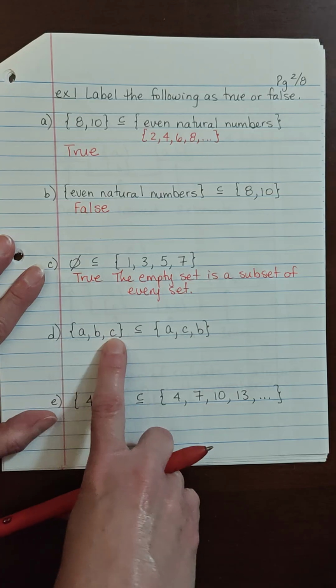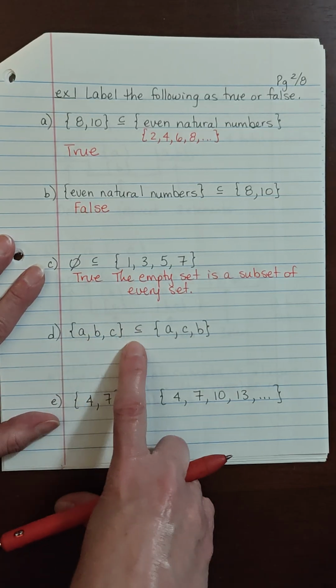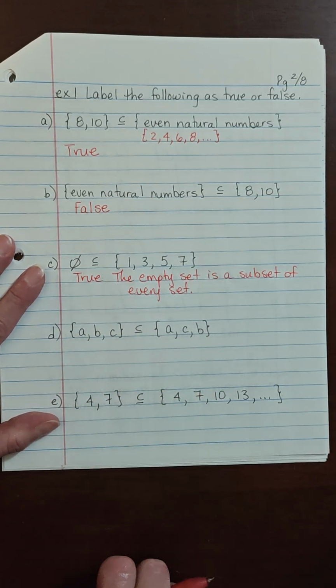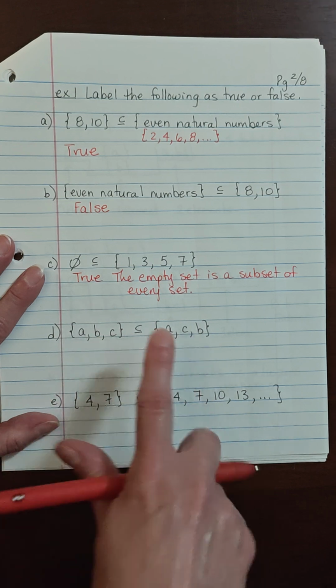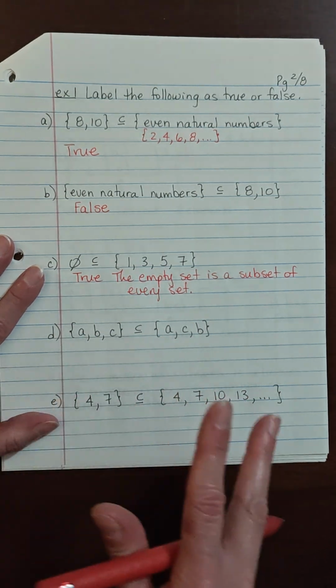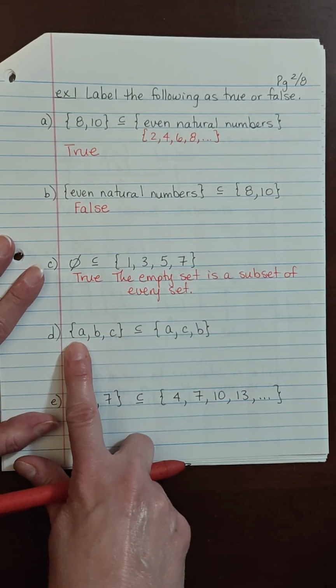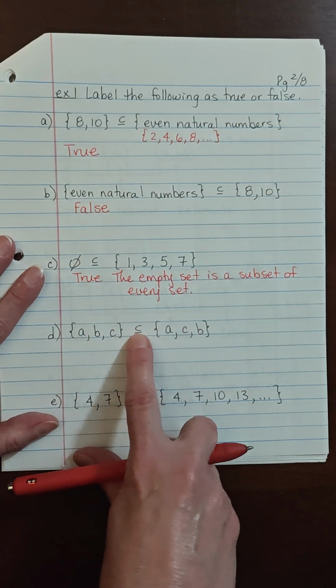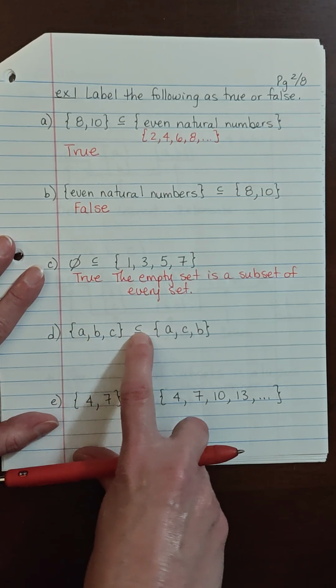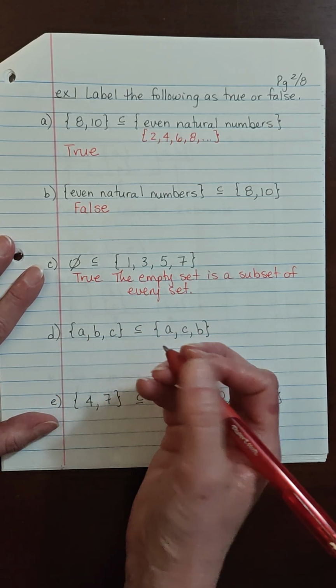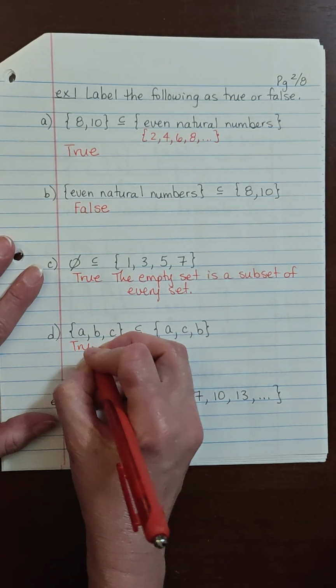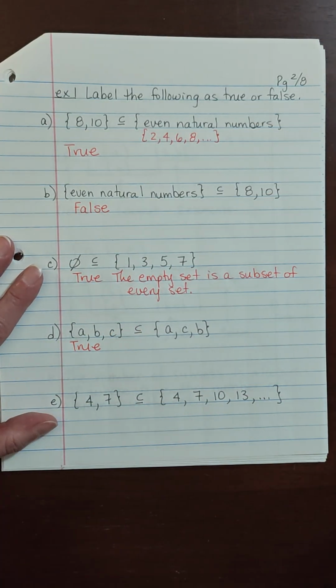Okay, how about the set ABC? Is it a subset of ACB? Well, yeah, they're equal. Remember how we talked in the last section about equal versus equivalent? And the order doesn't matter. So these two sets are equal, which is an option because of that little or equal to symbol right there. So this is true. So they just so happen to be equal.